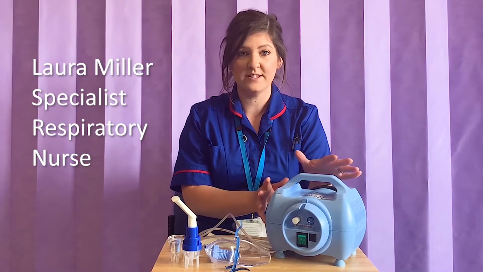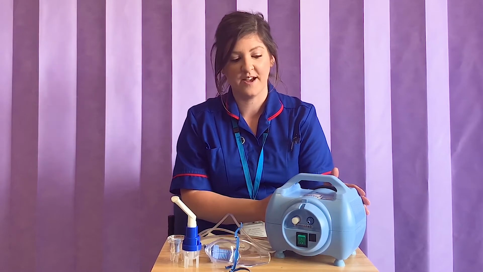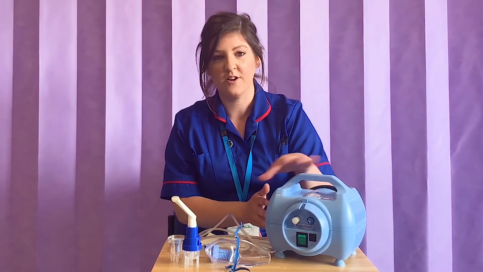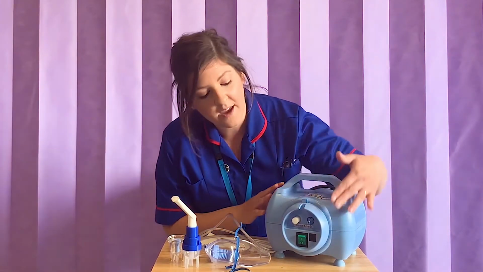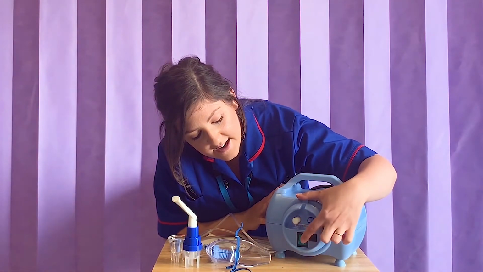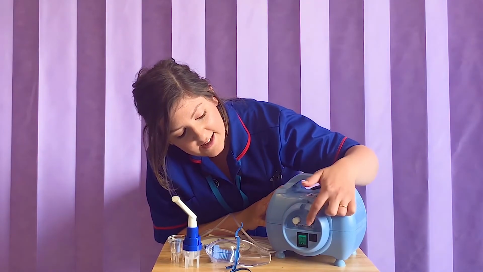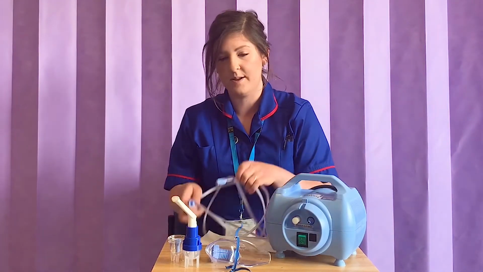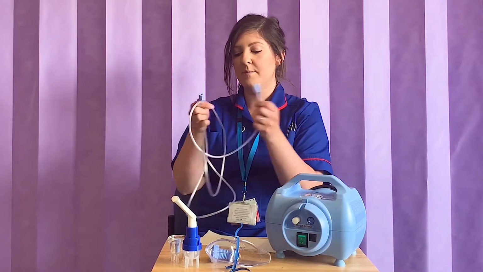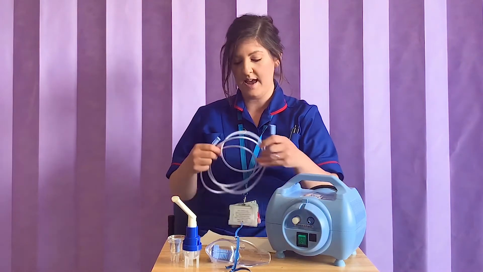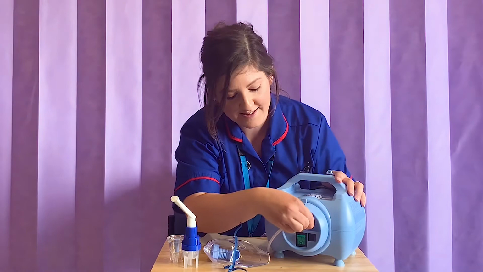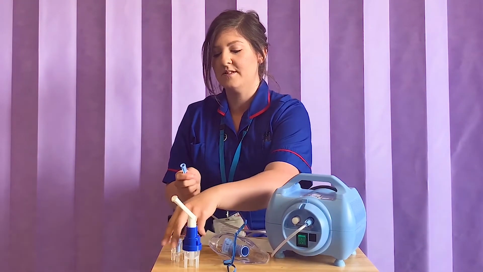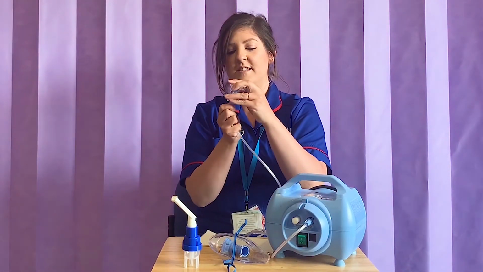They will all look a little bit different depending on the manufacturer, but will consist mostly of a compressor unit that you need to plug into the wall. There'll be an on-off switch somewhere, which should be clearly visible, and a port to pop your nebuliser tubing in. Most nebuliser tubings will have the same ends at both ends, so you can attach them on there like that, and then you want to attach your medication chamber onto the other end.